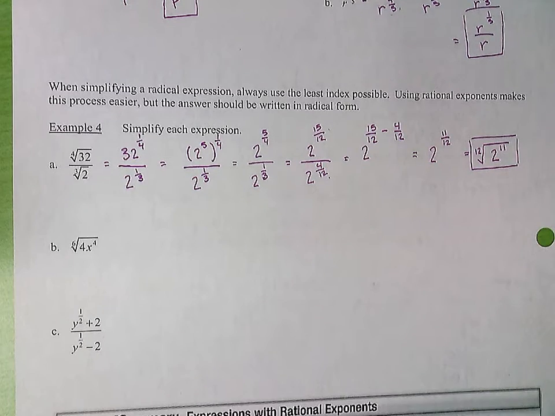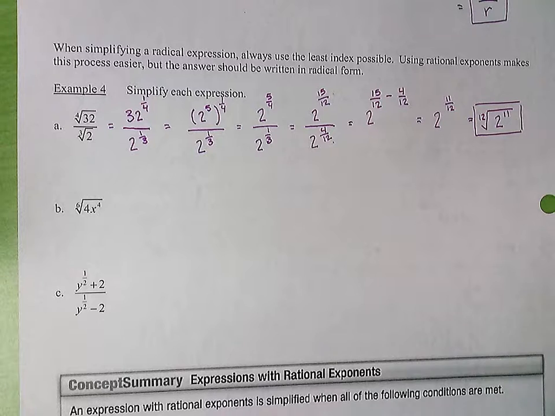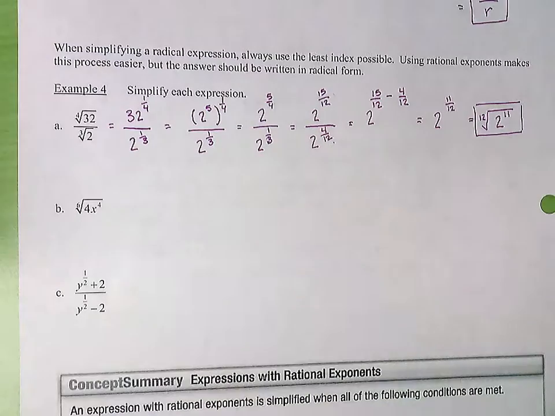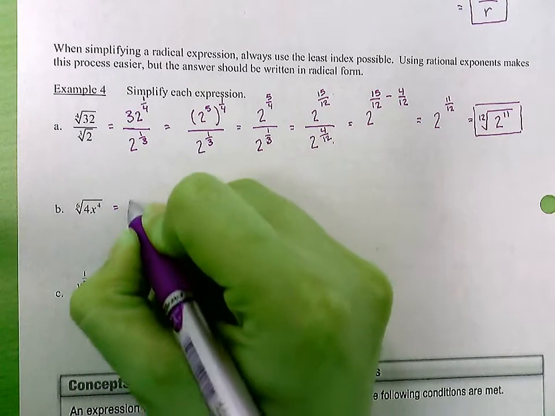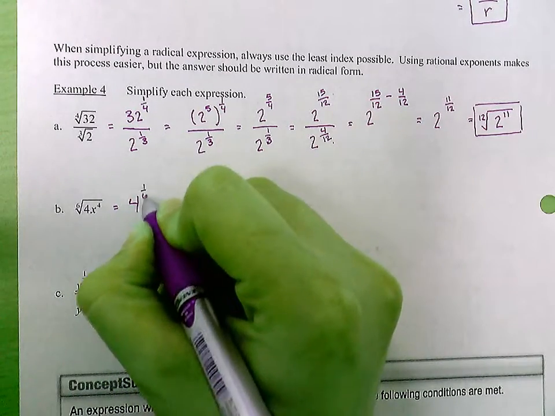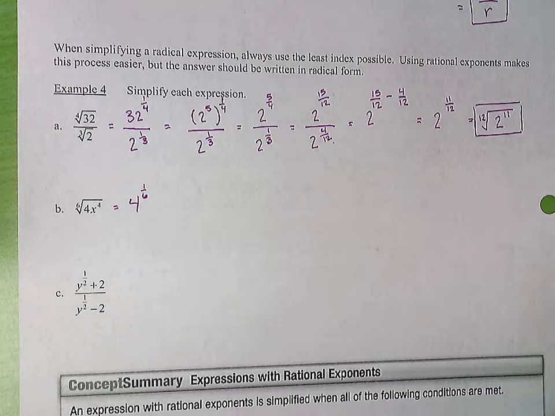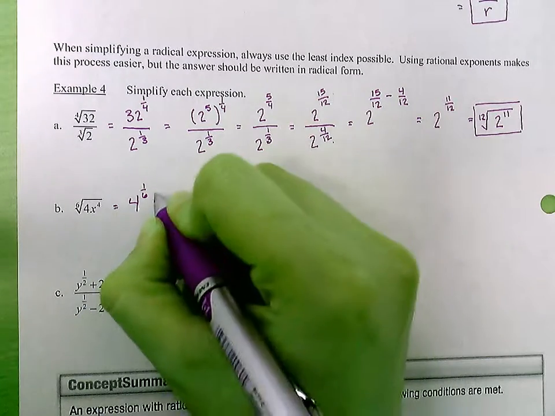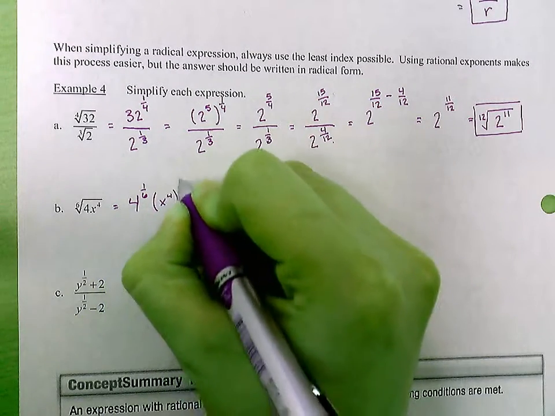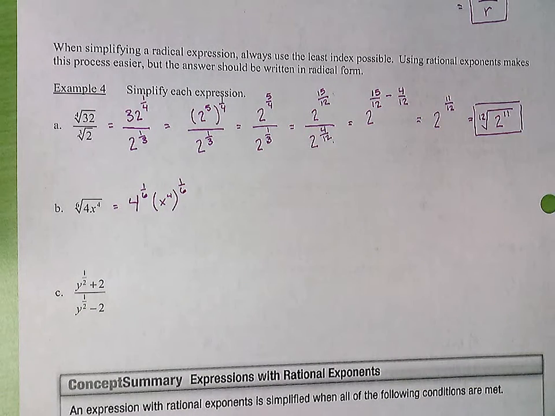All right, looking at letter B then. Letter B, I have the 6th root of 4x to the 4th. I want to change this into rational exponents. Since it's a 6th root, each of those terms will have the power of 1/6. So I'll take 4 to the 1/6 power, and then x to the 4th is also raised to the 1/6 power.